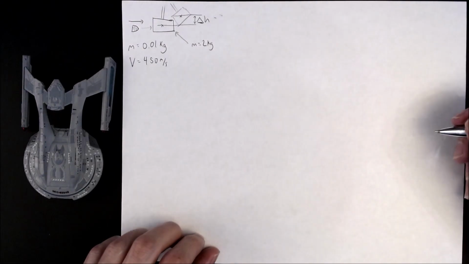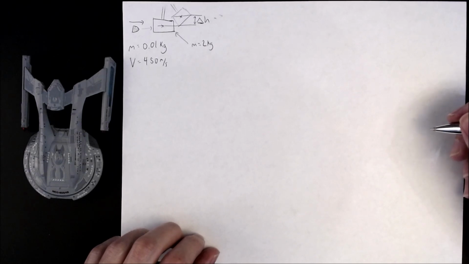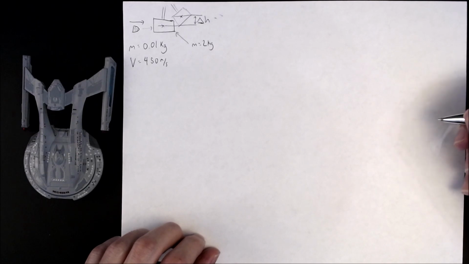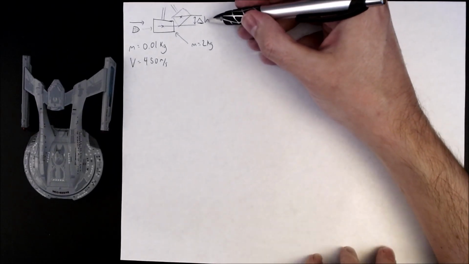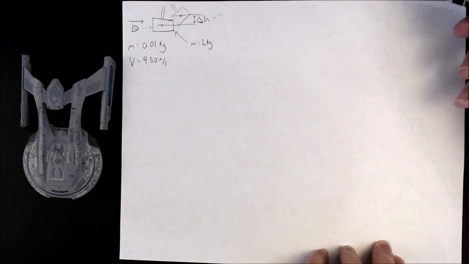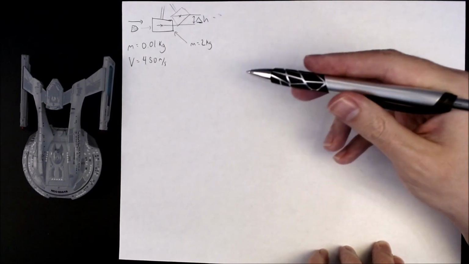Of course, at the beginning, the block had no velocity. The block stops the bullet, which is then embedded in the block. They swing up a certain distance. How far? We're looking for that change in height that the block with the bullet lodged in it swings up.